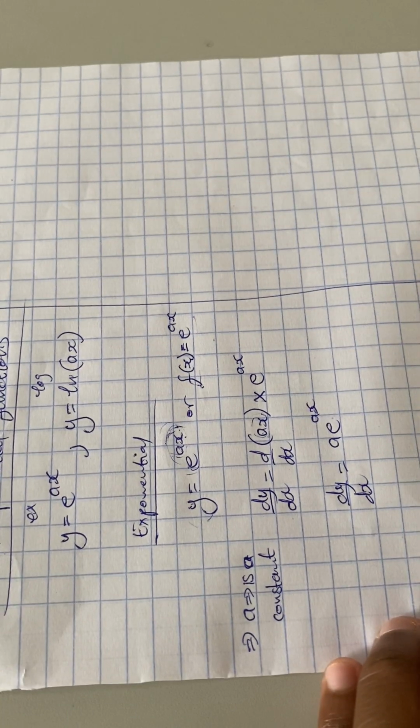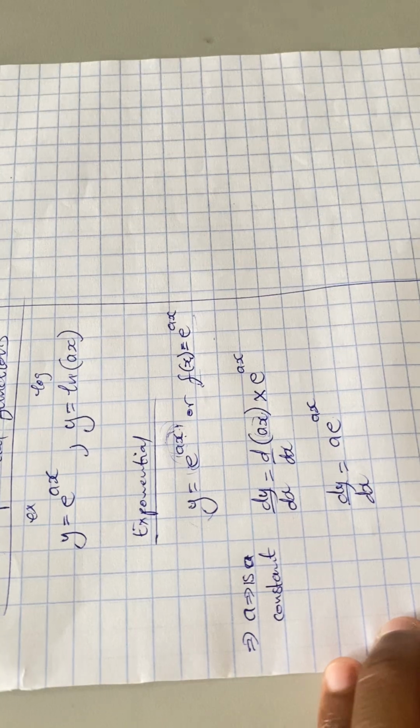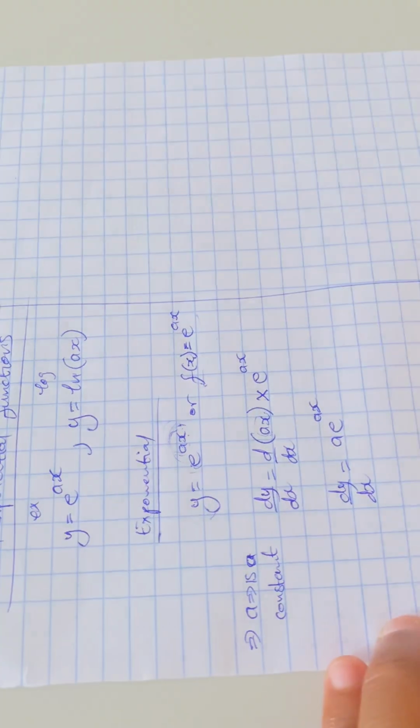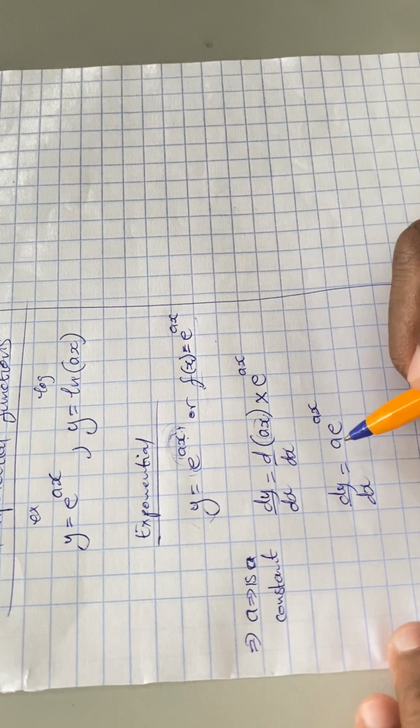So now we are saying, just to continue, let me try to increase the brightness so that you guys can see. Oh, I'm sorry. No, it's okay.